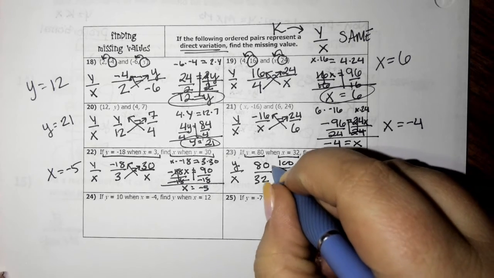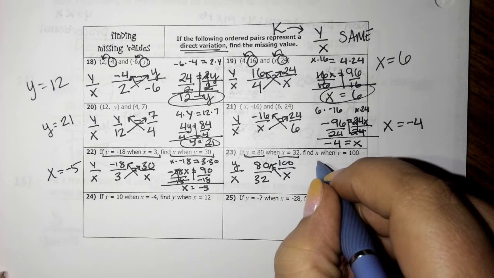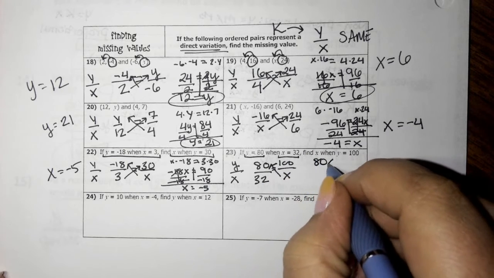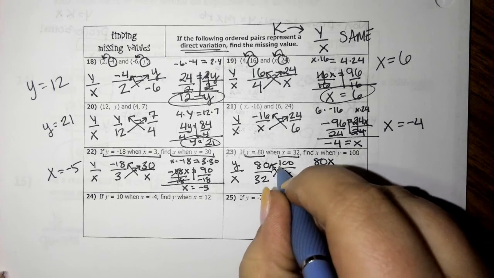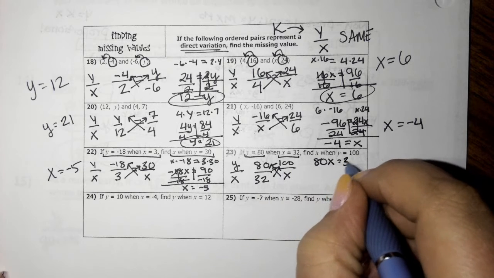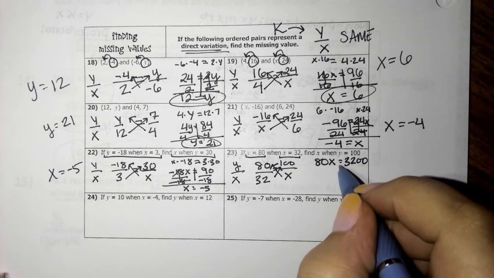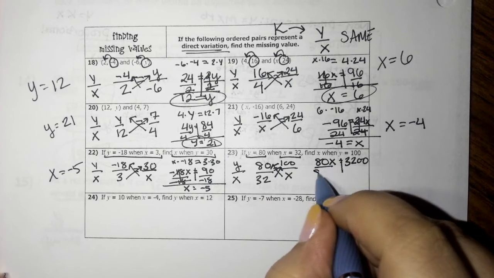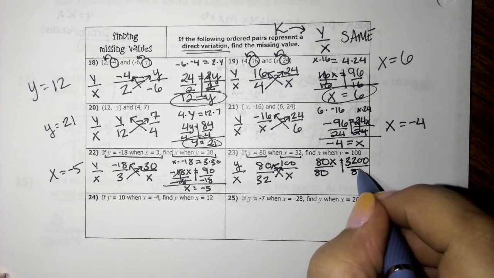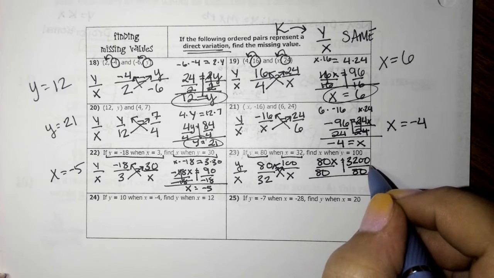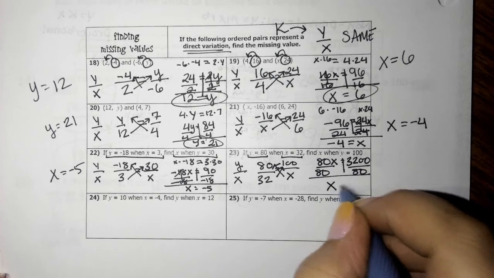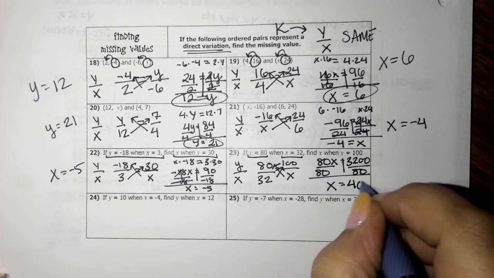So we cross multiply. X times 80 is 80x. 32 times 100 is 3,200. To isolate x, or get it by itself, you need to divide by 80, its coefficient, on both sides. Now x is 40.